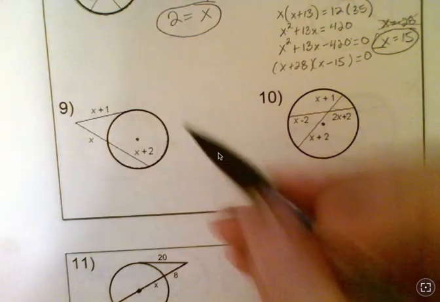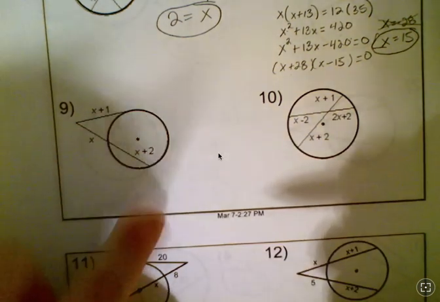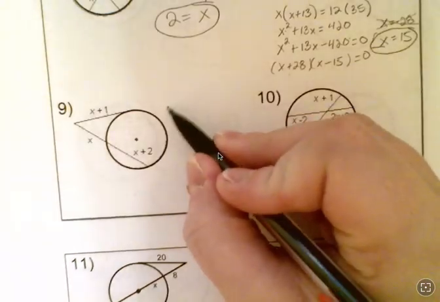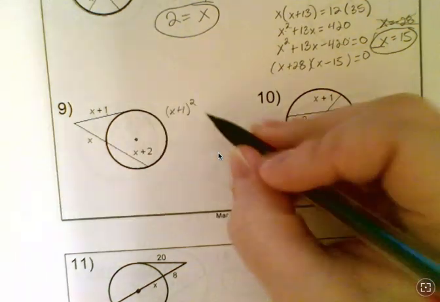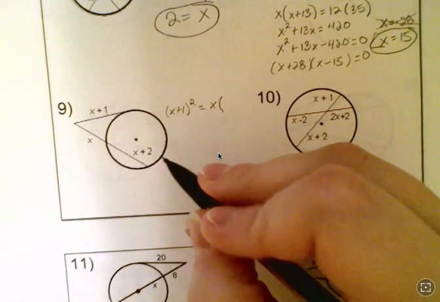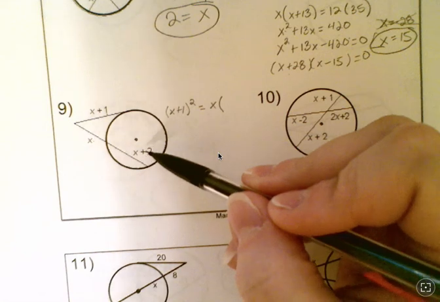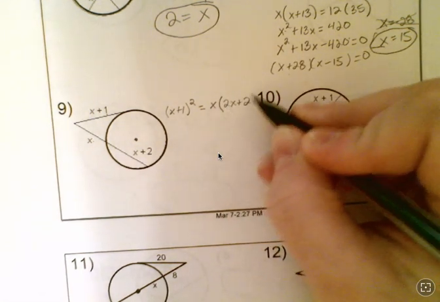All right, so over here, we've got a tangent secant. So here, it's this whole quantity squared equals external times the whole. So x plus 1, squared equals x times 2x plus 2.